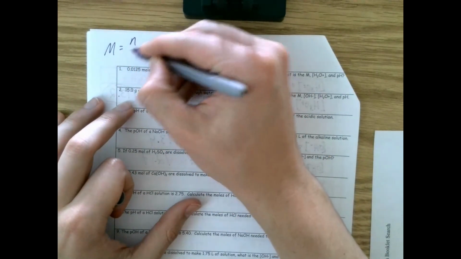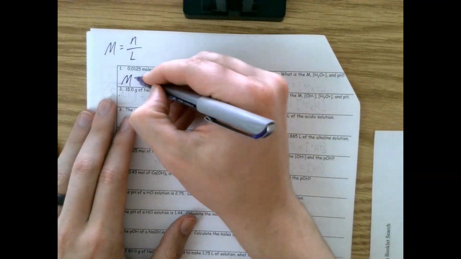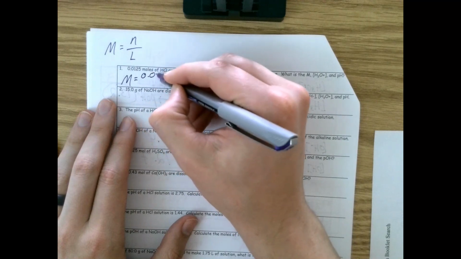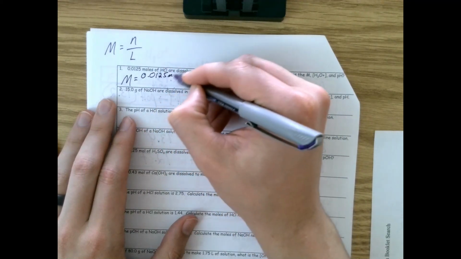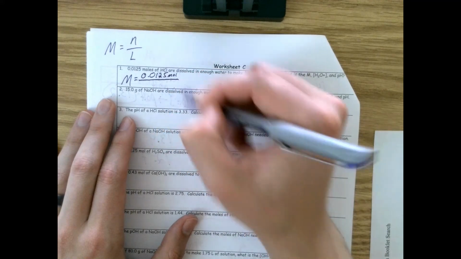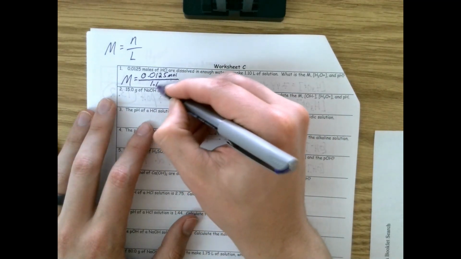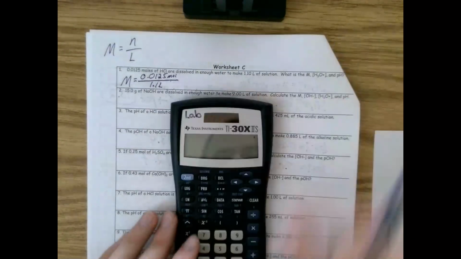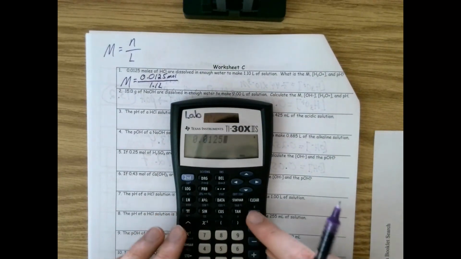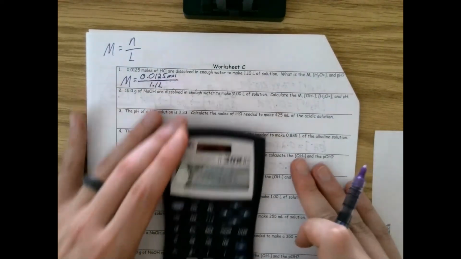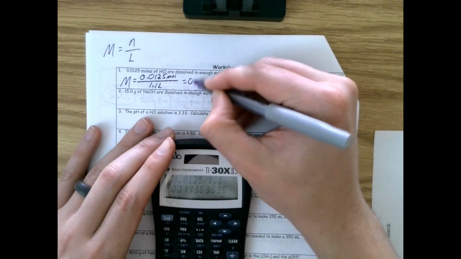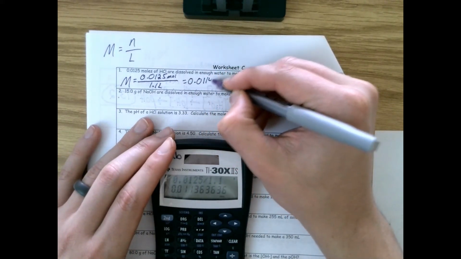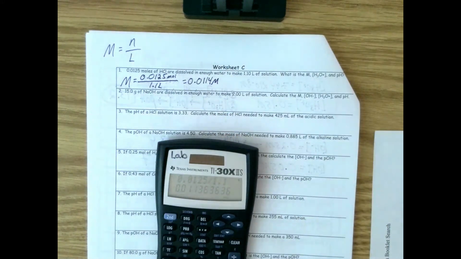Moles divided by liters. So I can say molarity equals 0.0125 moles divided by 1.1 liters. So what I would do is type this in the calculator, but then keep it there. 0.0125 divided by 1.1. So I can write out 0.0114 molar. So that is my molarity.